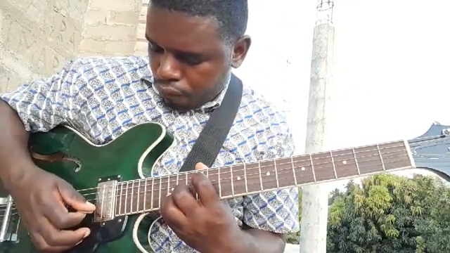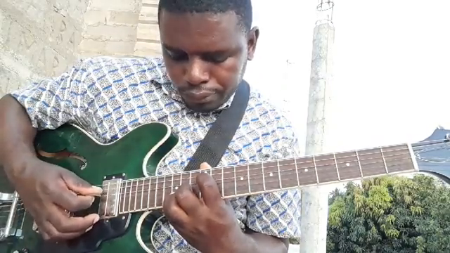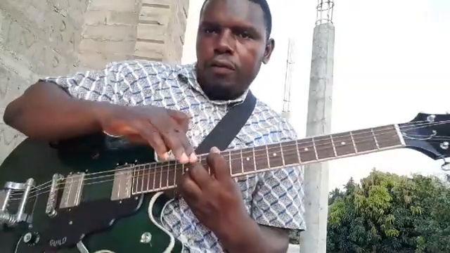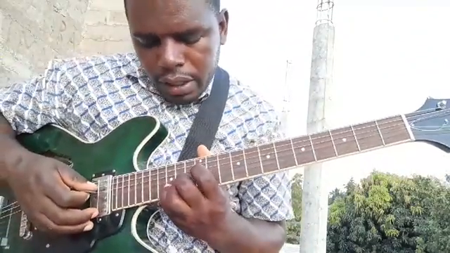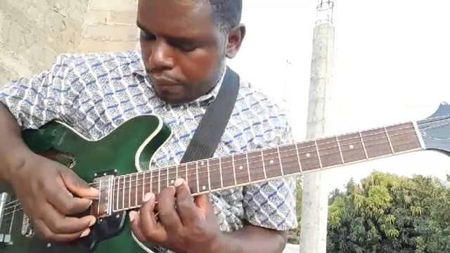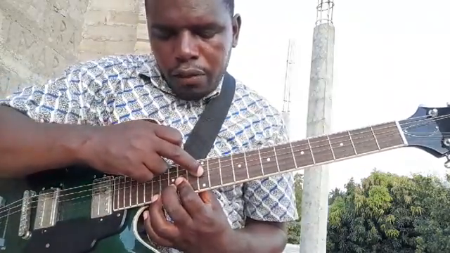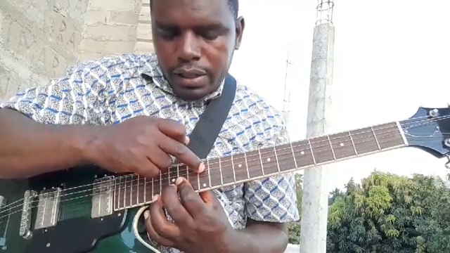See? The frets are closer here, so it becomes a little bit difficult, but if you can use this shape, it becomes easier. But I wanted you to know that if I play a D, this D here, which is the bass note, it is there.